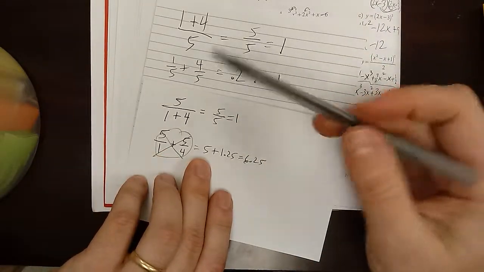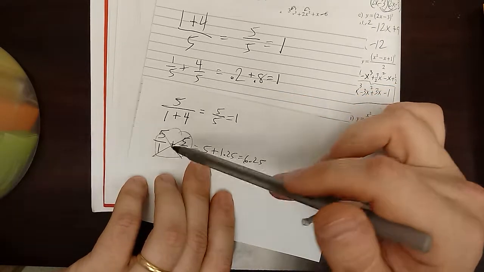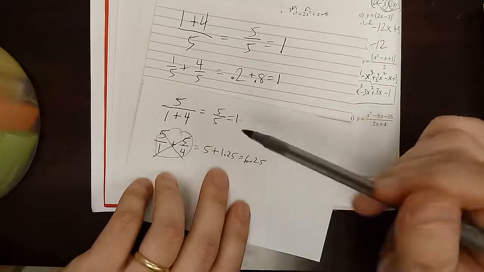So notice the difference. When the plus is on top, we're allowed to break it up. When the plus is on the bottom, we cannot. It is not true.